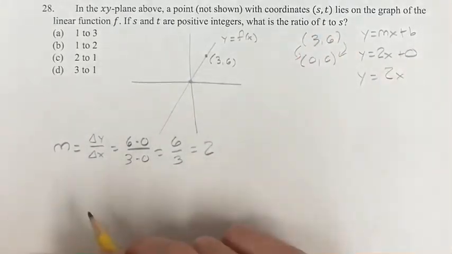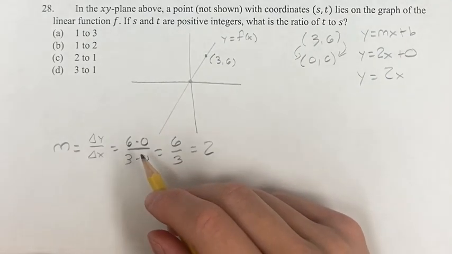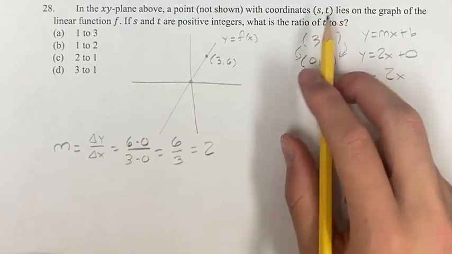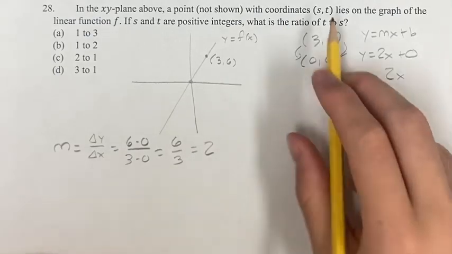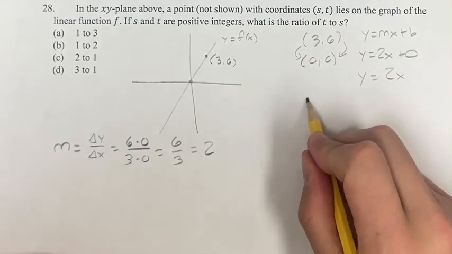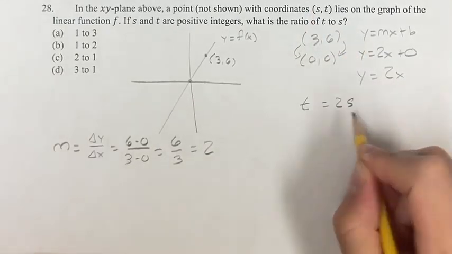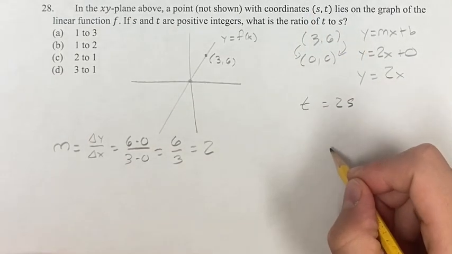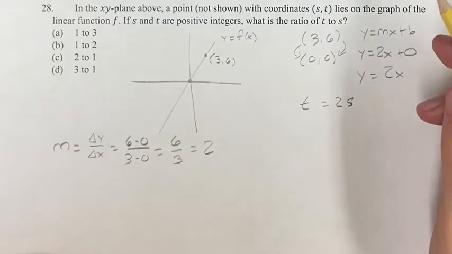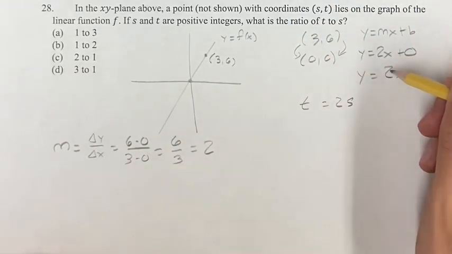The point (s, t) is on the line, so if s is the x value of this point and t is the y value, we can plug in t for y and s for x and get t equals 2 times s, so t is equal to 2s. We know this because any point that is on the line satisfies the equation of the line.